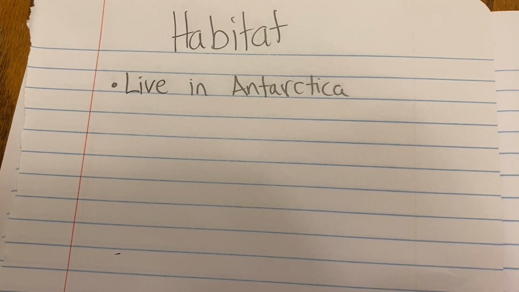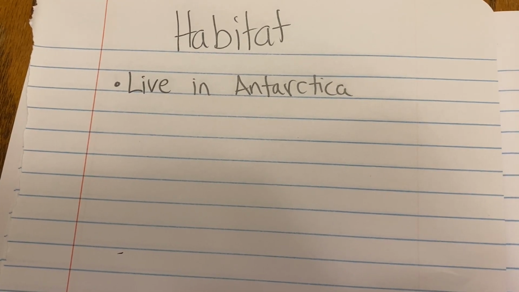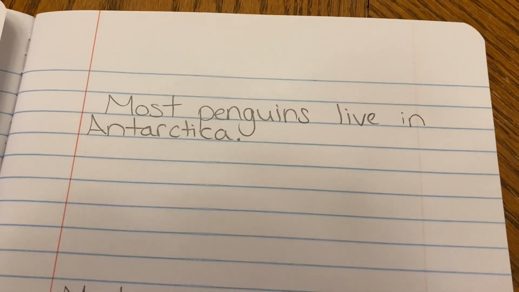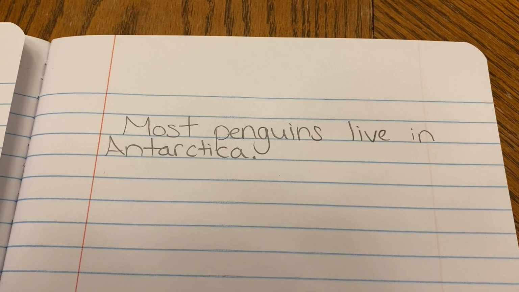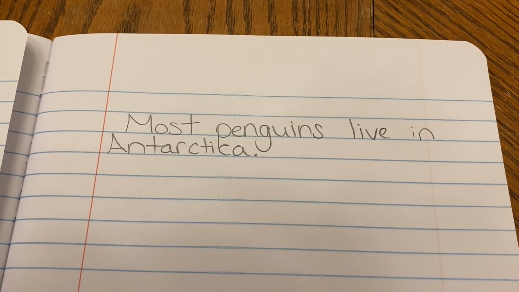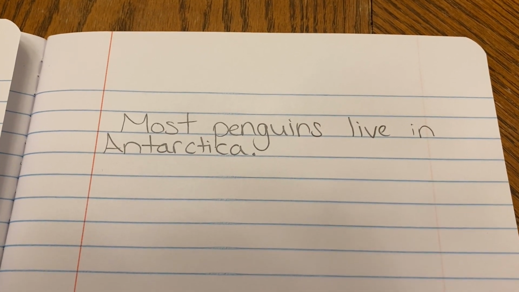So here's a note from my writing under habitat. They live in Antarctica. Okay, so I can take that note and turn it into the sentence, most penguins live in Antarctica. That has enough information and tells exactly what my note said. But I also know I have some background knowledge and I know how to stretch this sentence out with more detail.